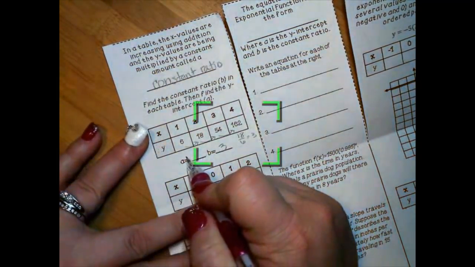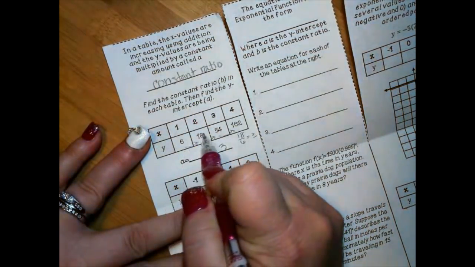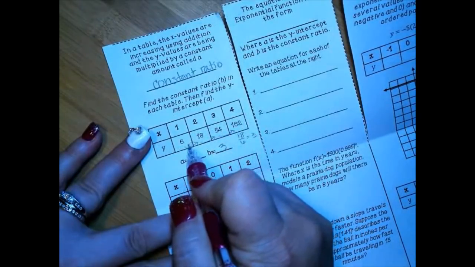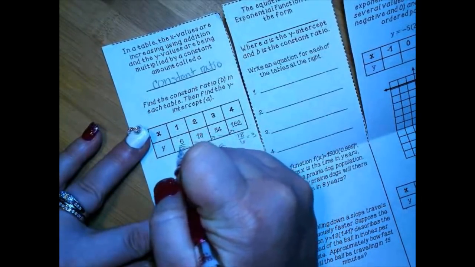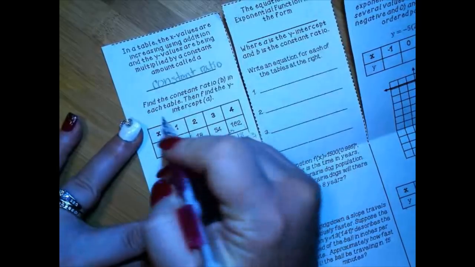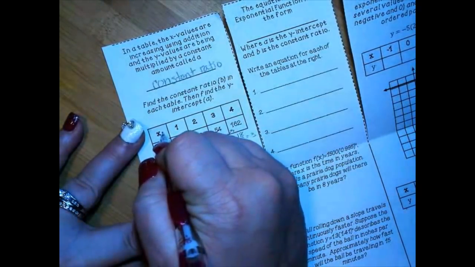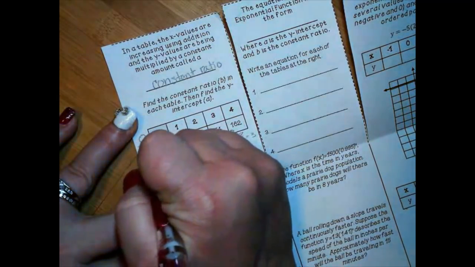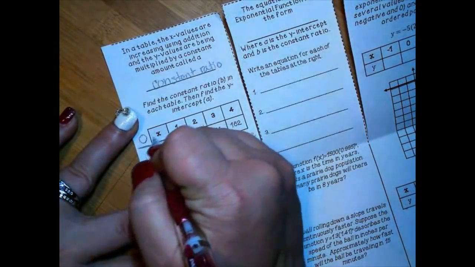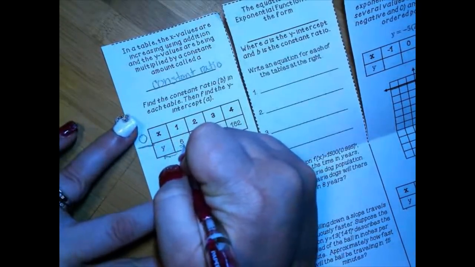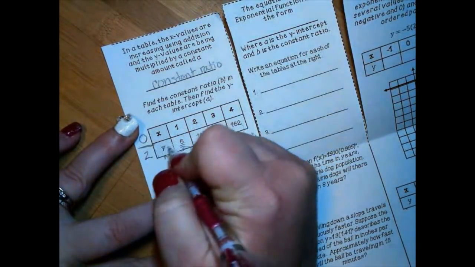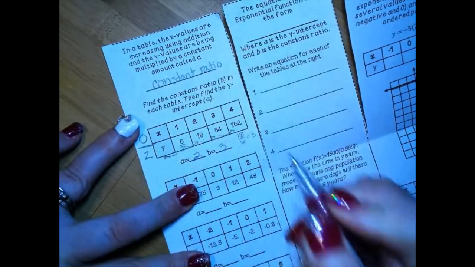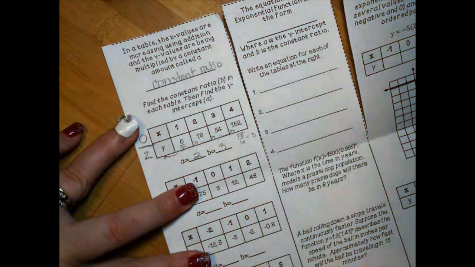And then we want to figure out what our starting point was. If we were multiplying by 3 each time to go up, then we divide by 3 to go backwards 1. What was y when x was equal to 0? Meaning, if I were to add another component to this table, what would y have been if I had divided and gone backwards 1? 6 divided by 3 would be 2. So when x was equal to 0, y was equal to 2. That would be our starting point on the graph.